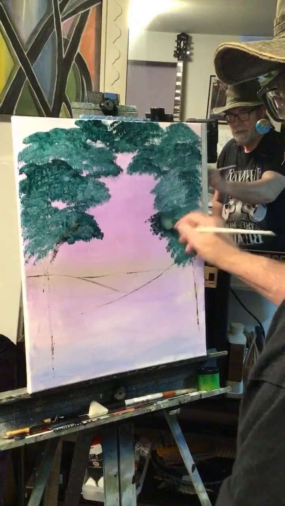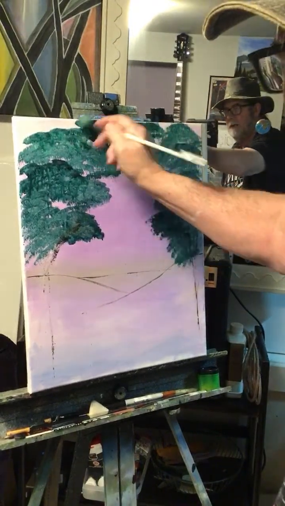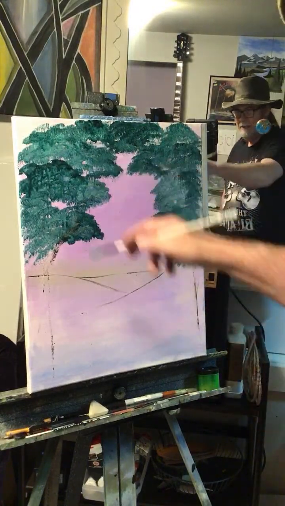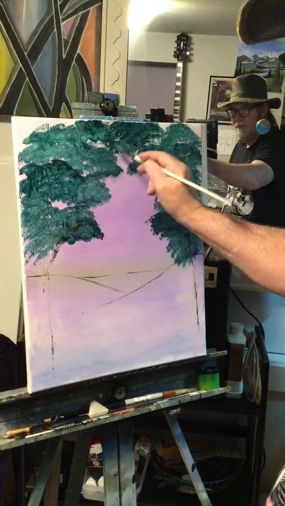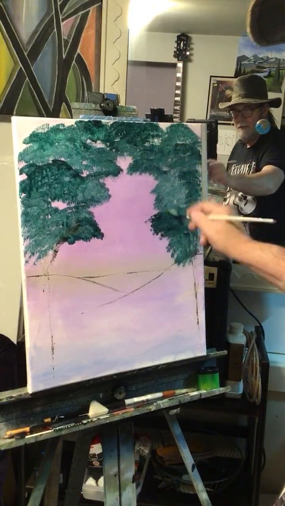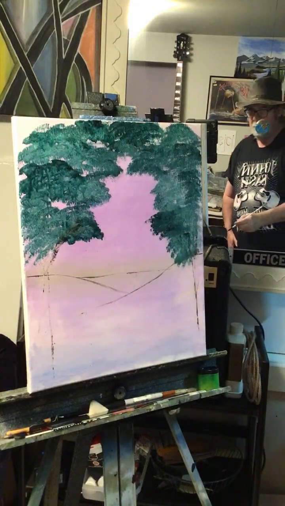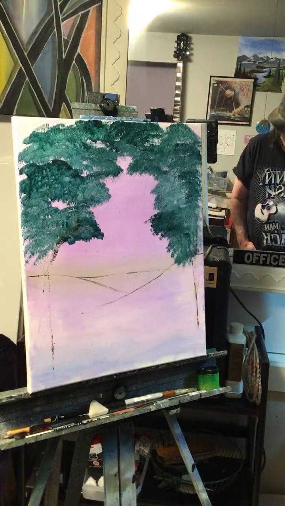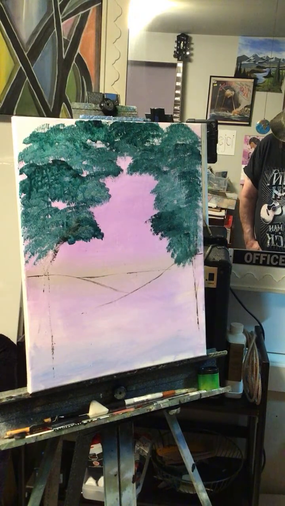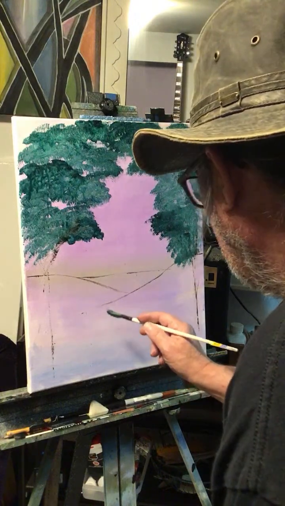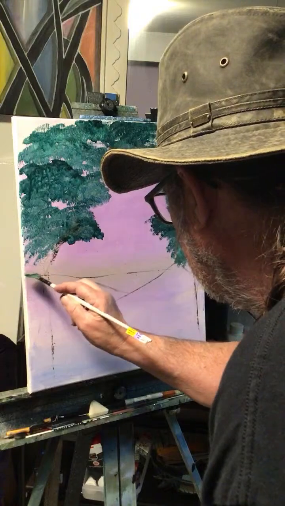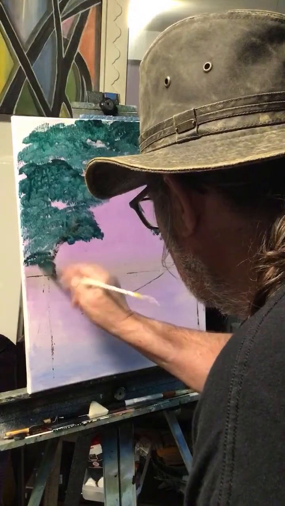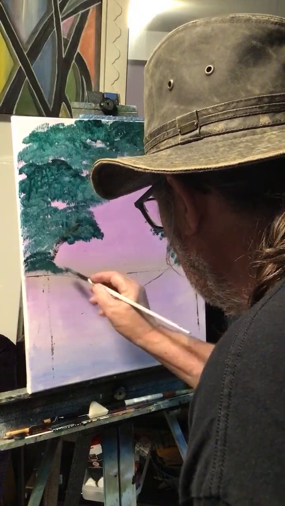Now, if I had my chip brush, I'd probably be done already with this part. I kind of like that. It's got a kind of a cool shape in there. So I might as well. I'm going to end up putting some trees on these hills, coming down.